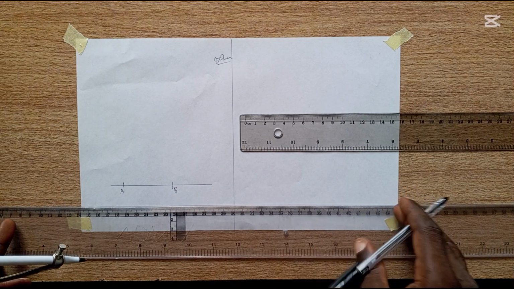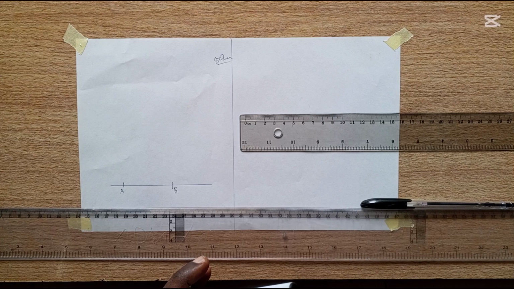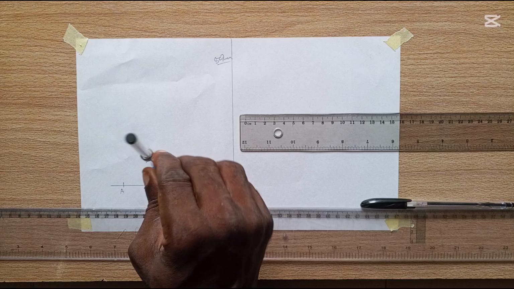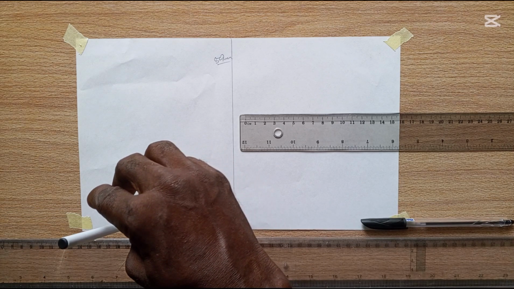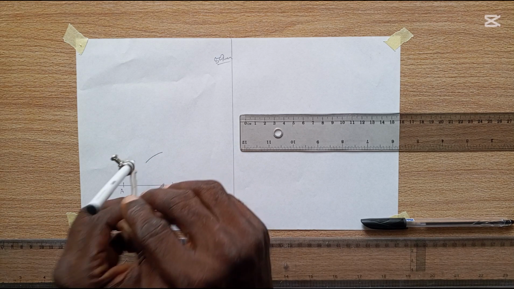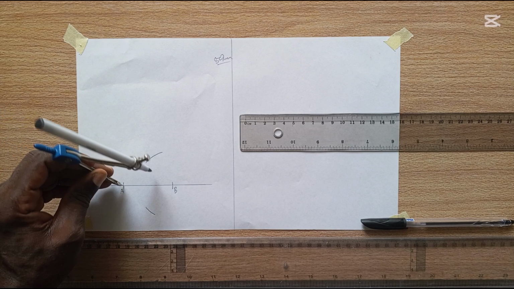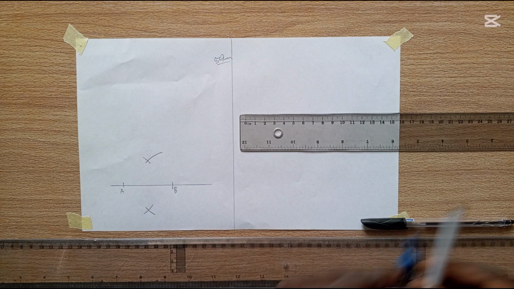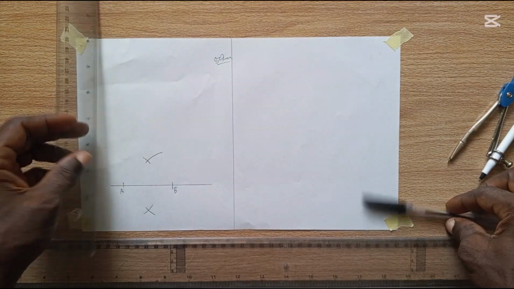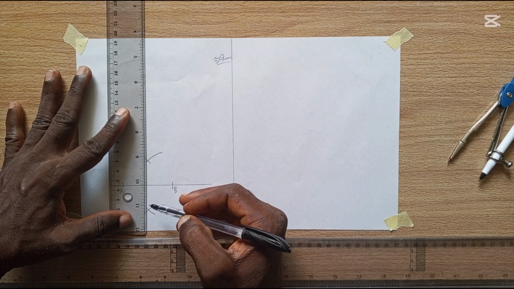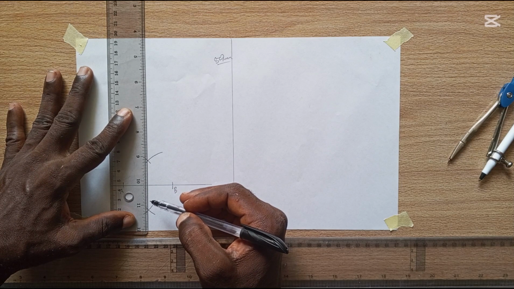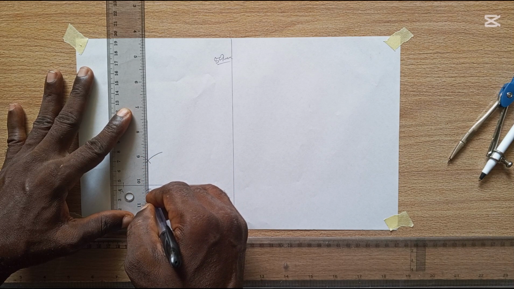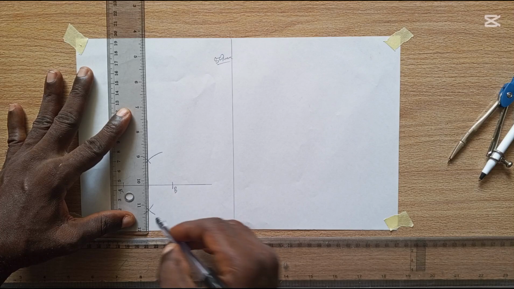The next thing you want to do is bisect line AB. This is my B here. I cut up and cut down, taking any radius bigger than half of AB. I put it at B, cut up again and then cut down. That's it. I take the intersections, here and here, and rule a vertical line like this. Let me end it there, for instance.